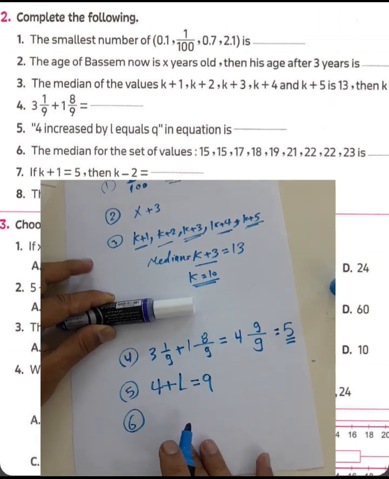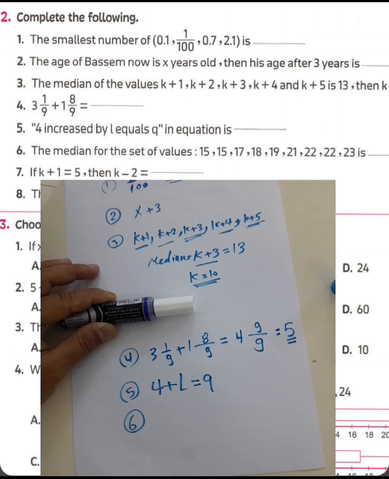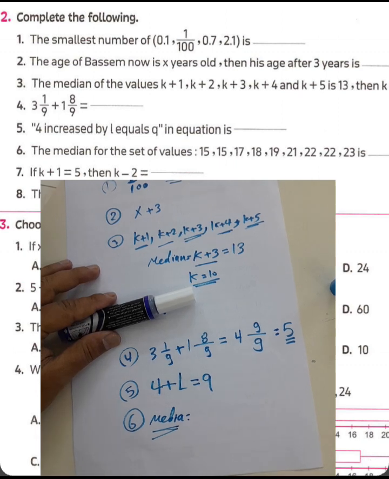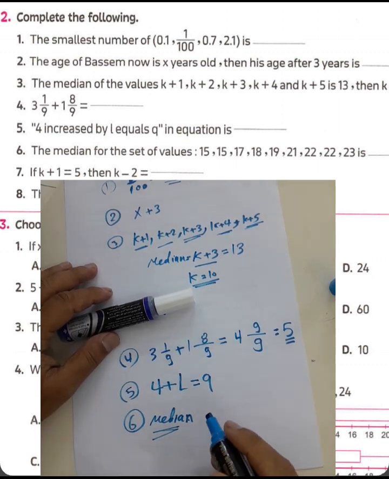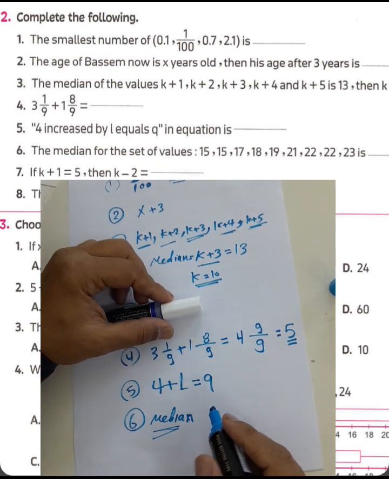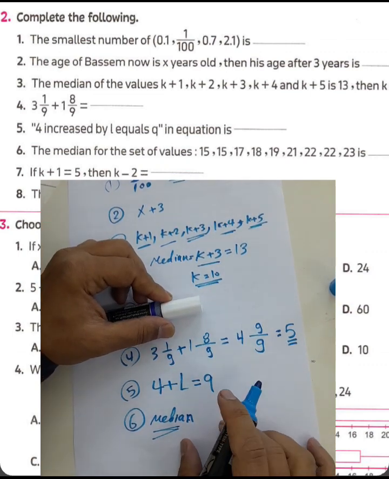Question 6. The median for the set of values here. We can find the median by arranging all the numbers in ascending order.